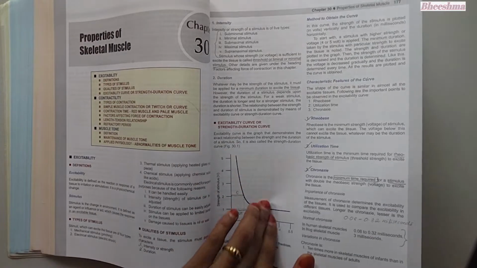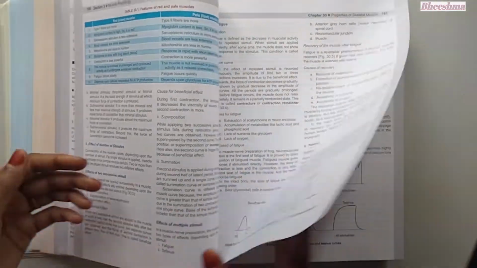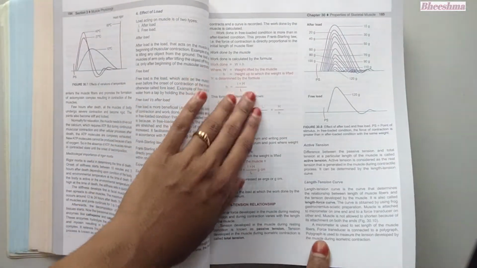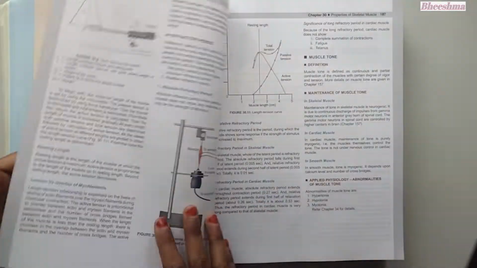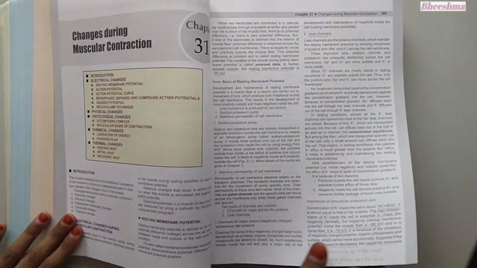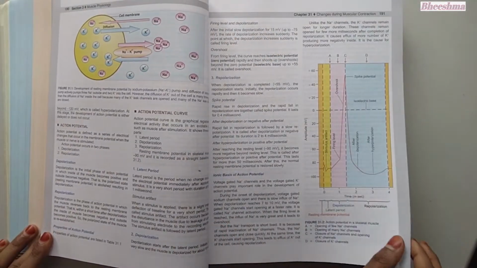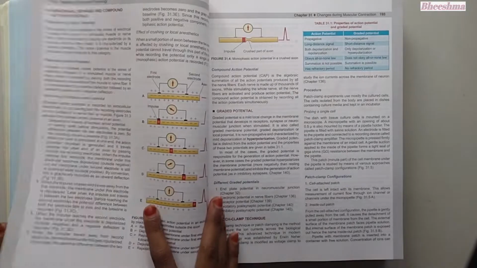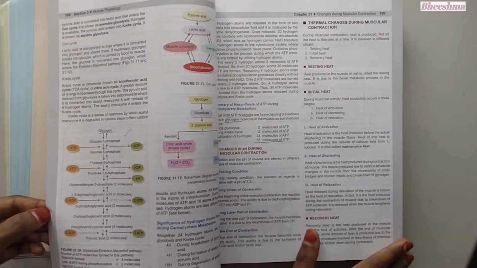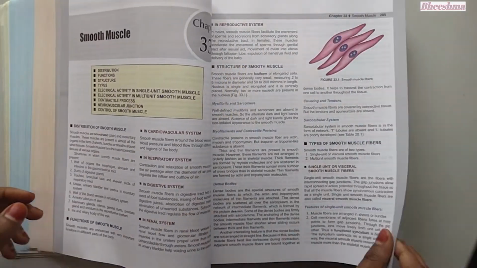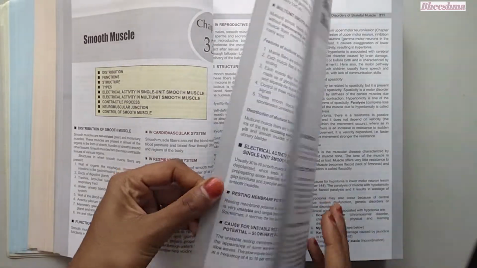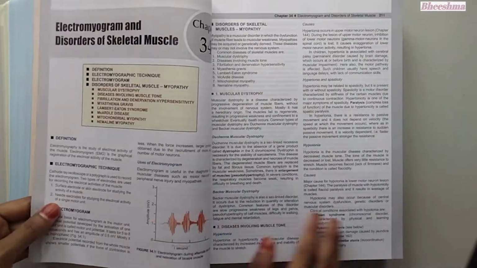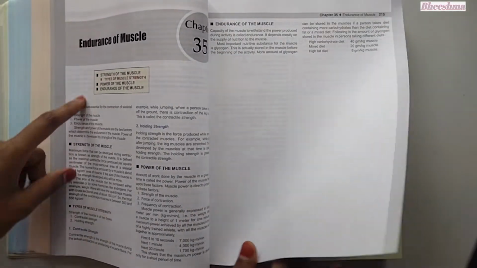Here the excitability curve and strength duration curve are given. Then about the work done by the muscle, the formula, how to calculate the work done. Then about changes during muscular contraction, like repolarization, depolarization, all these things come under this chapter. Then about smooth muscles, the next chapter, like distribution, function, structure, types. Next one is electromyogram and disorders of skeletal muscles. Then the last one is endurance of muscle.